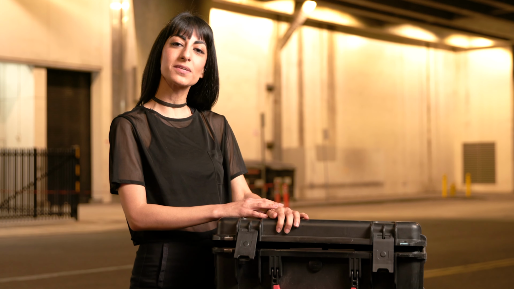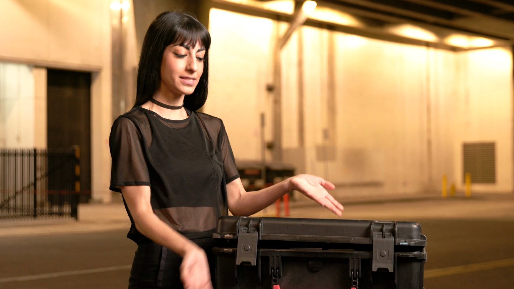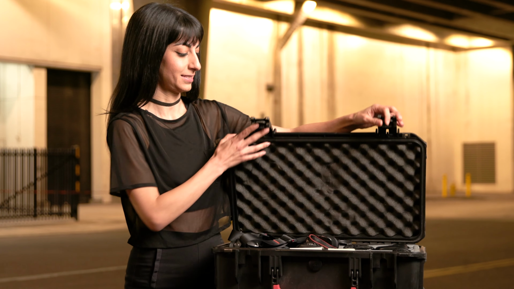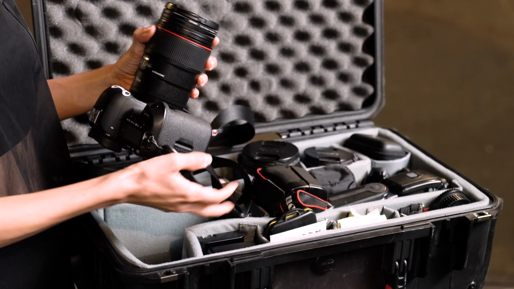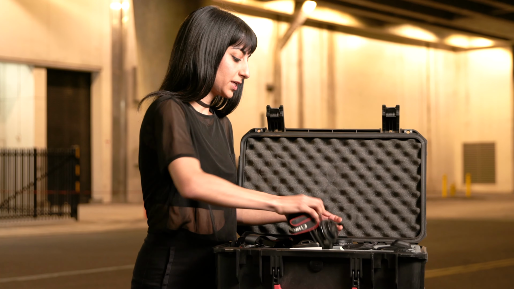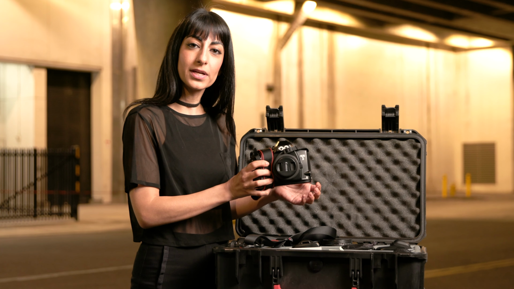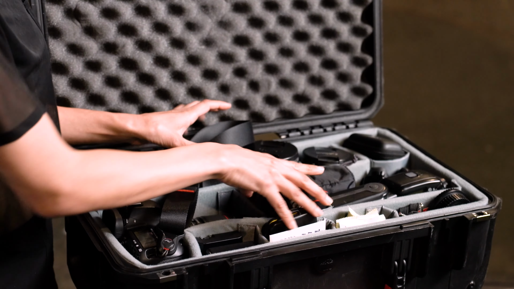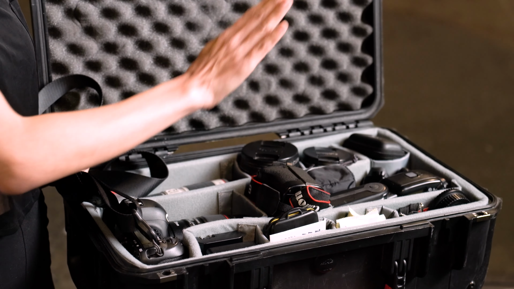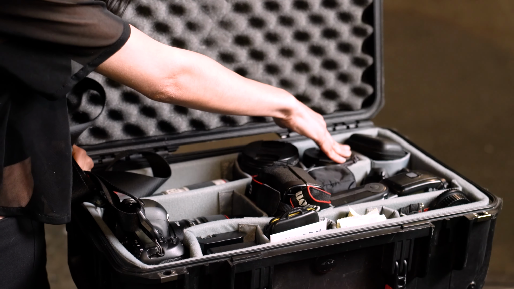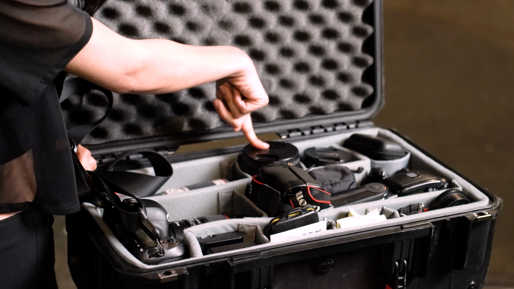I'm a touring music photographer, and here is what's in my SKB case. I've got 2 camera bodies. One is digital, the Canon 5D Mark IV. Over here, I've got the Canon EOS R, which is my film body. And I keep my lenses all over here: the 70-200, the 35, the 85, and the 16-35.